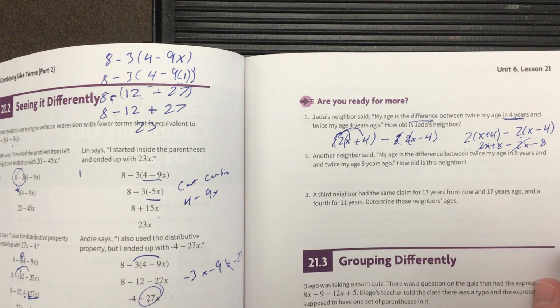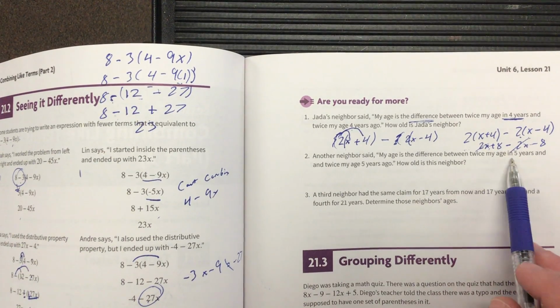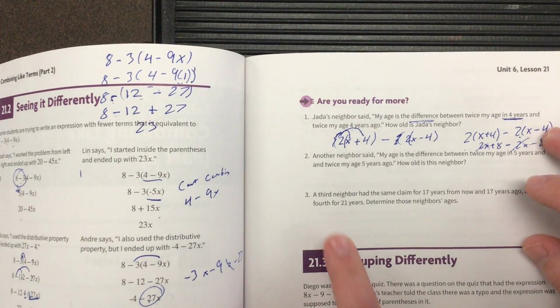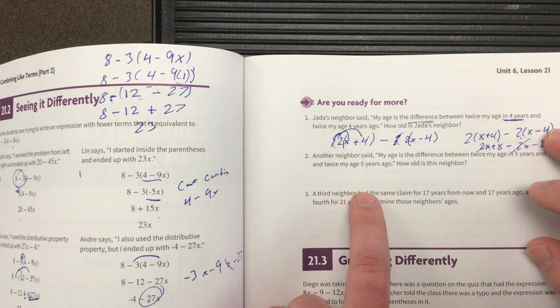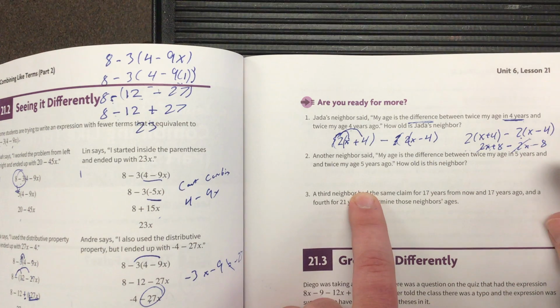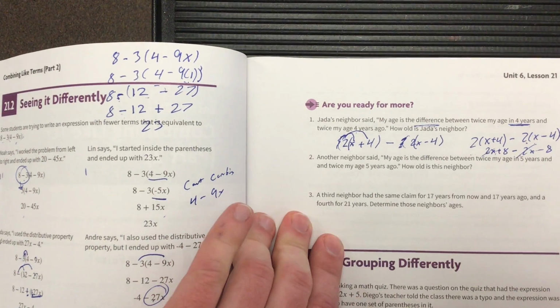For 2, it said another neighbor said my age is the difference between twice my age in 5 years and twice my age 5 years ago. So it's the same thing. We just changed the number of years, right? So what would our expression look like on this one? Chesney?